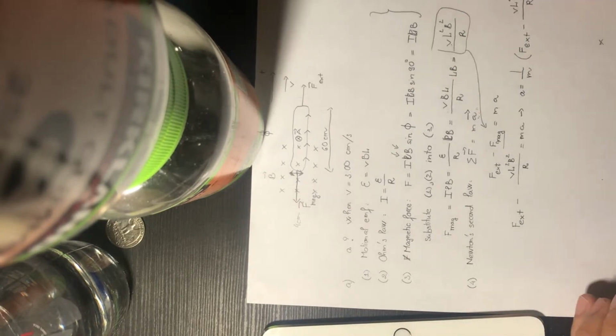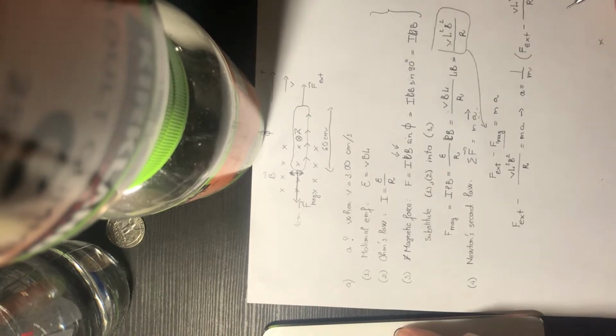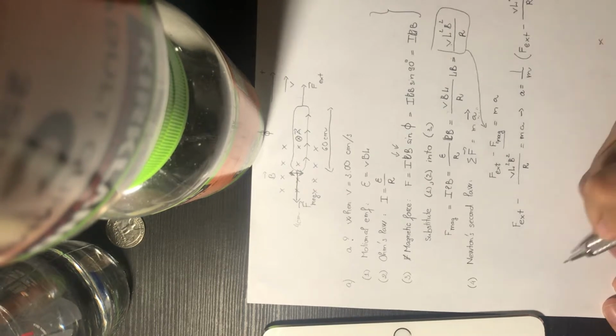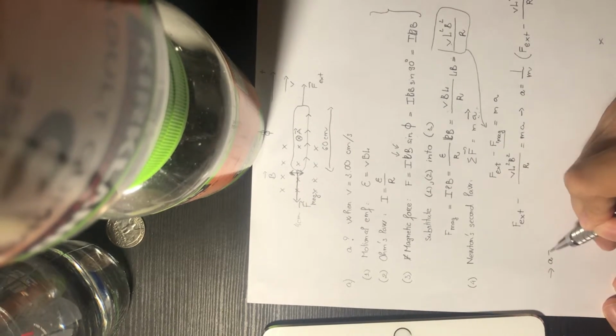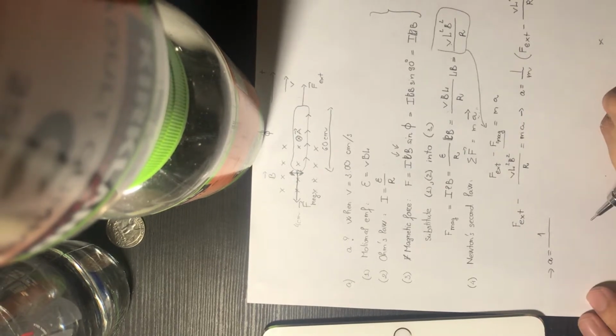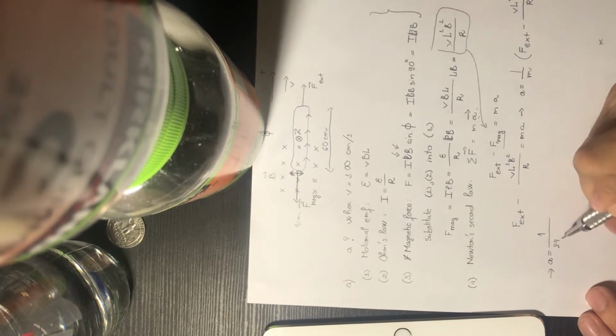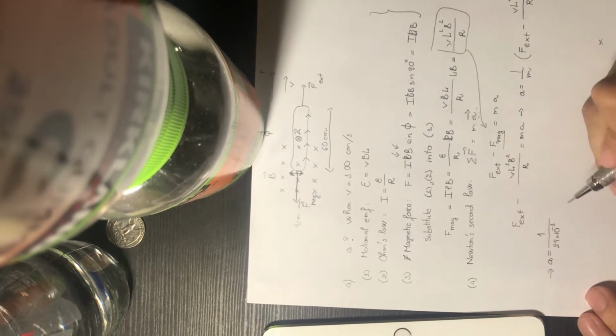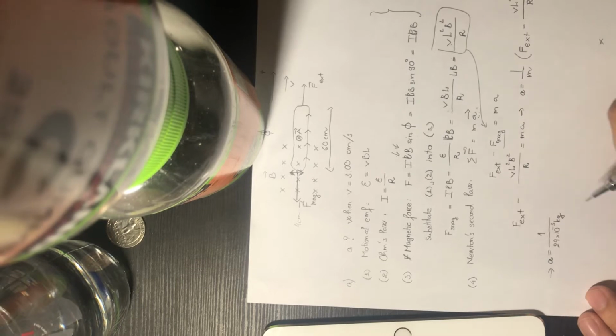Now in this part, we just plug the numbers into it. According to the problem, the mass is 24 grams, but we have to convert to kilogram. It means that I have to multiply by 10 to the power negative 3 kilogram.